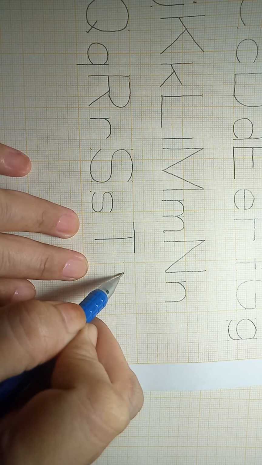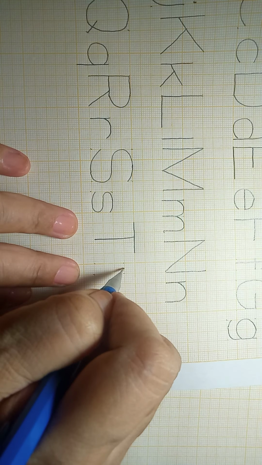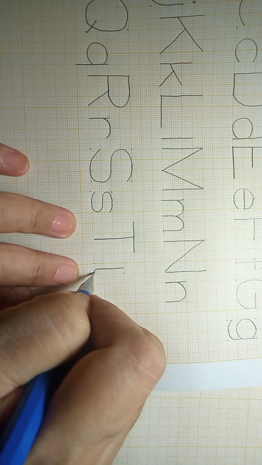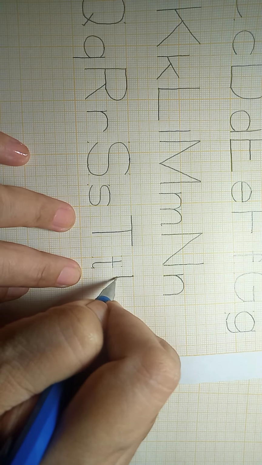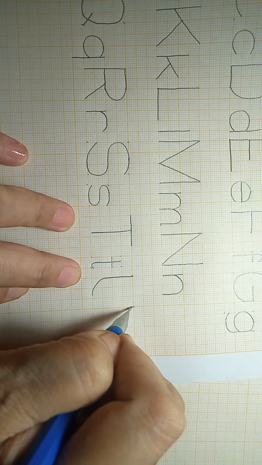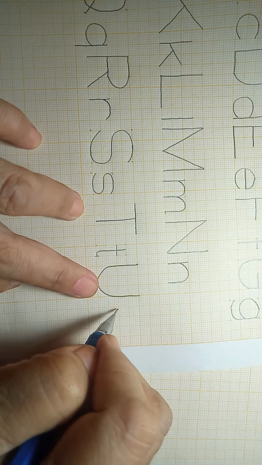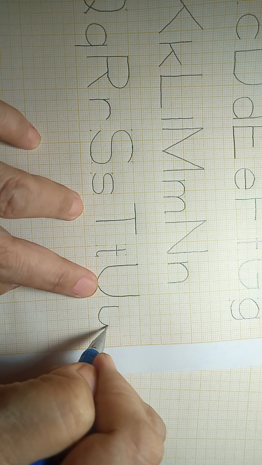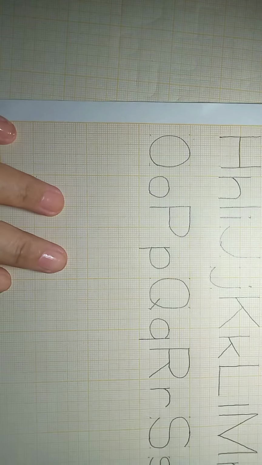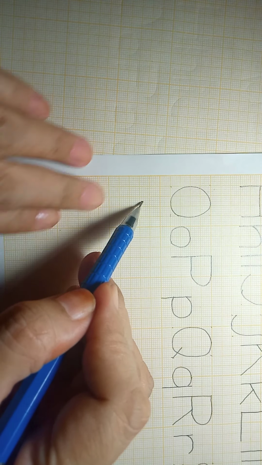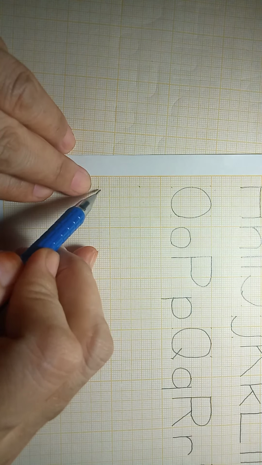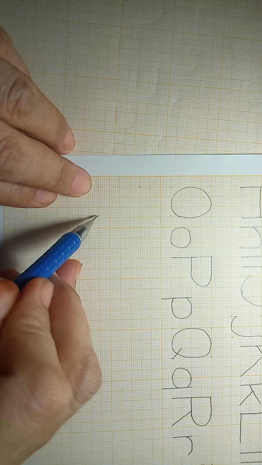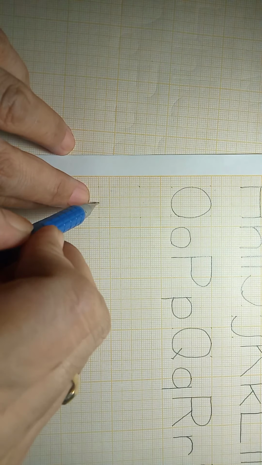Now for the small letter T, we need to use 1 space only for the width, just like the letter F. Then letter U, then the next line, count 1, 2, 3. Then you have to count 1, 2, 3, 4 spaces, then 1, 2, 3 spaces, letter V. Then this is the center.